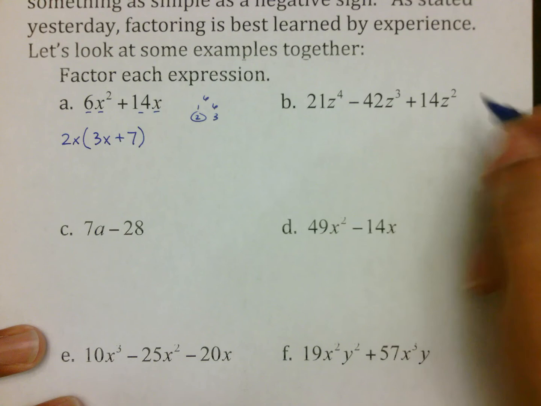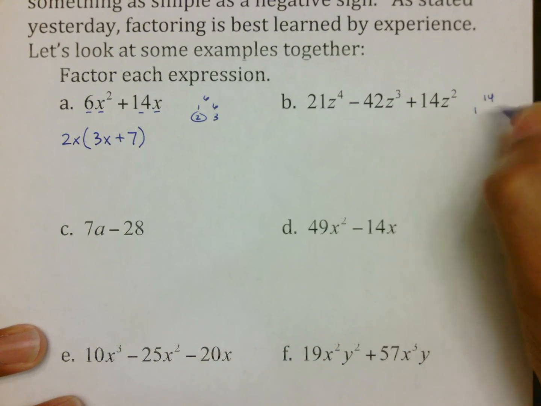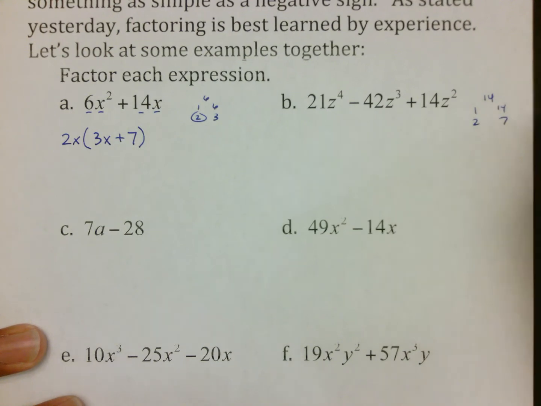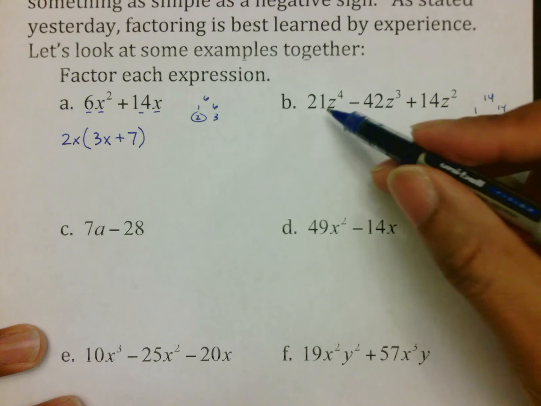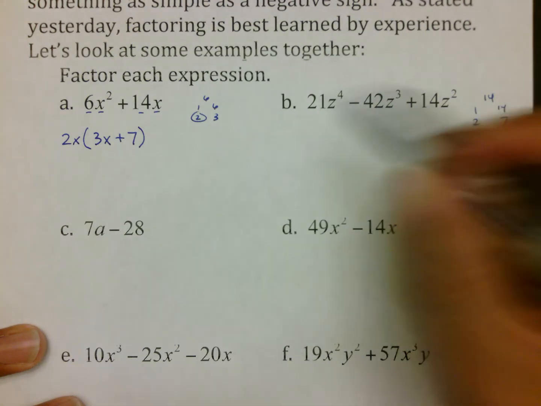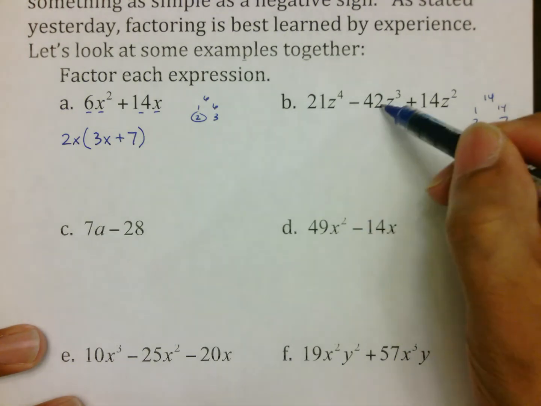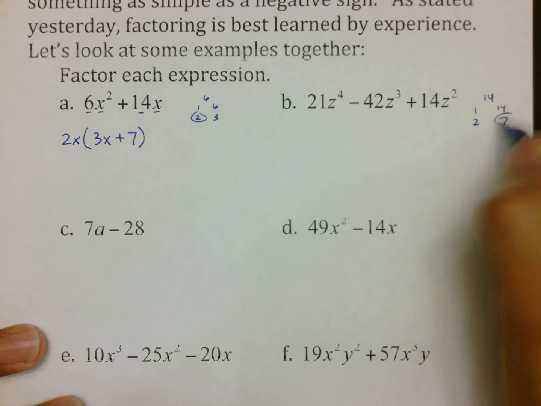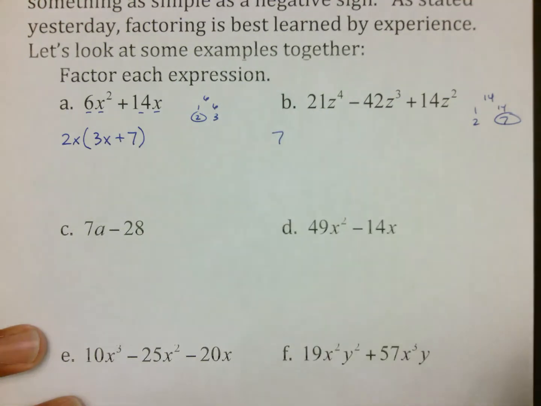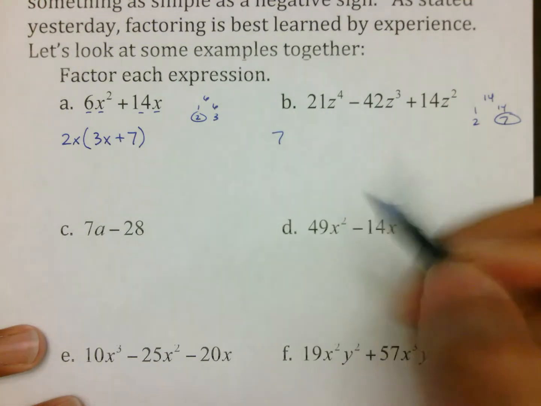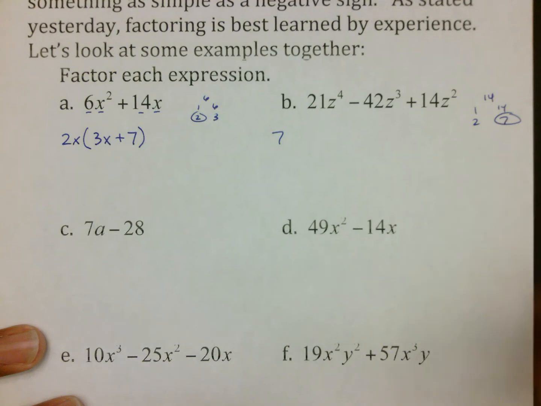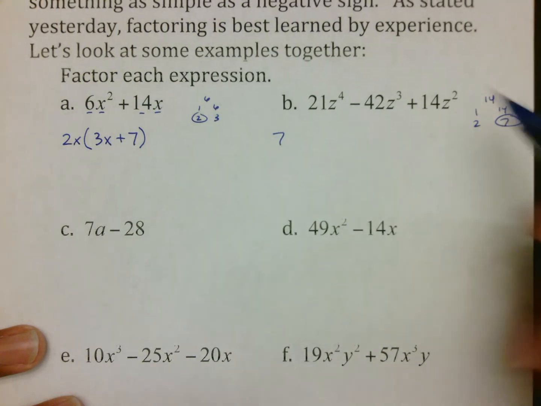Looking at B, 14 being the smallest number, I'll do the factor tree for 14. 14 does not go into 21. 7 does go into 21. 7 does go into 42. That's 7 times 6. That means 7 is my biggest number. The second thing I do, again, notice everything is done slowly, not because I don't know what's going on, but because everything is a process. You do one thing at a time.